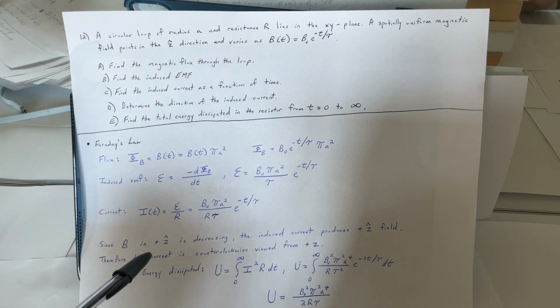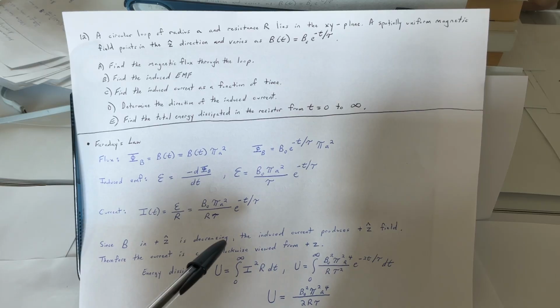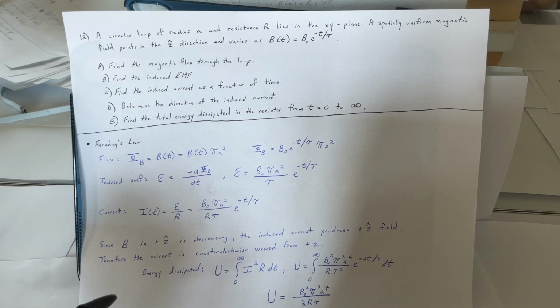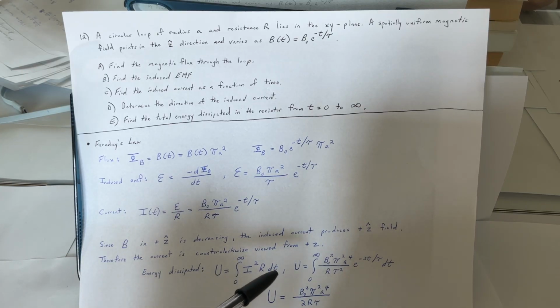Since B in the positive z hat direction is decreasing, the induced current produces a positive z hat field. Therefore, the current is counterclockwise viewed from positive z. For the energy dissipated, U equals the integral from 0 to infinity of I squared R dt.